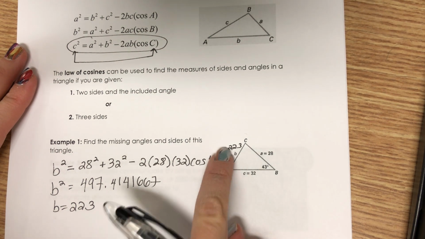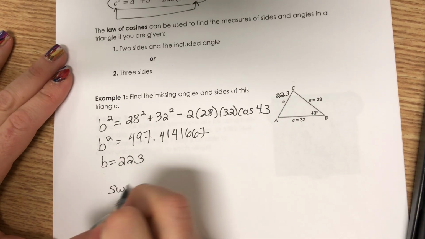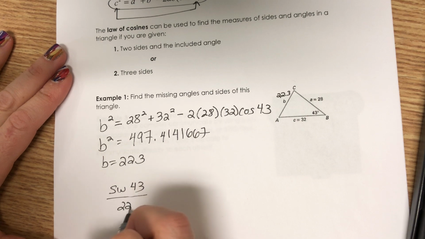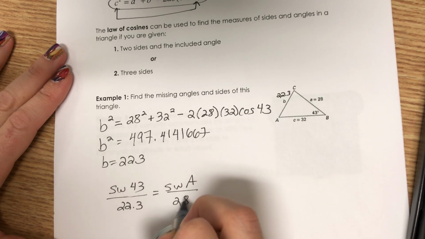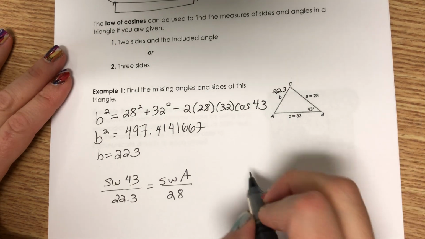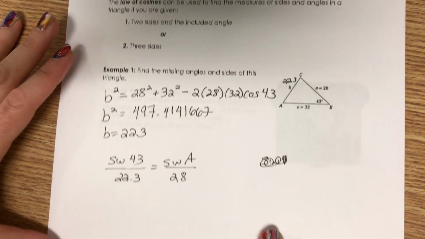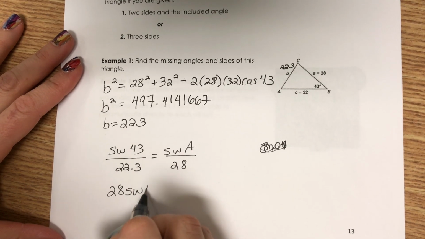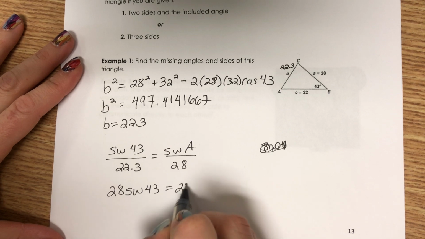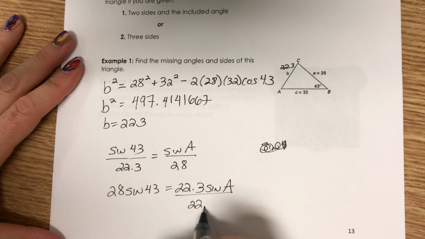Now that I have an angle and its side, I can do the law of sines to find angle A, and then I'll do 180 to find the other one. Okay, so we're going to cross multiply. Divide by 22.3.